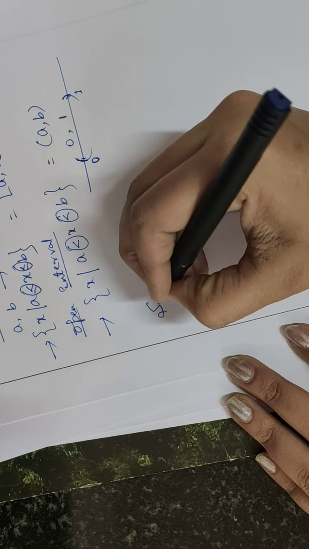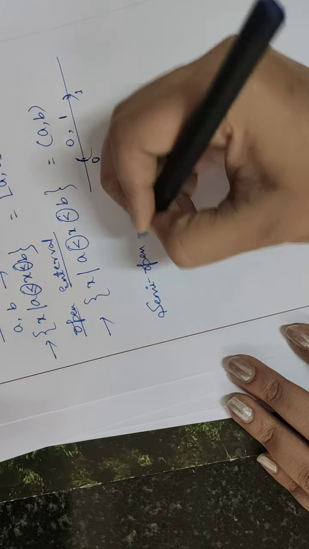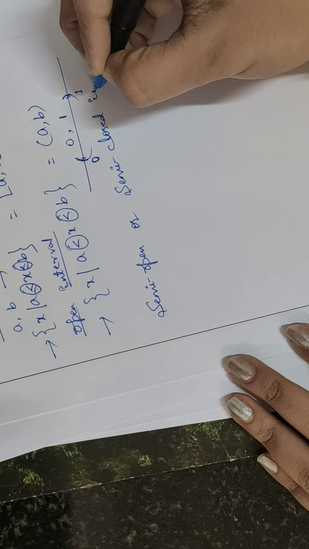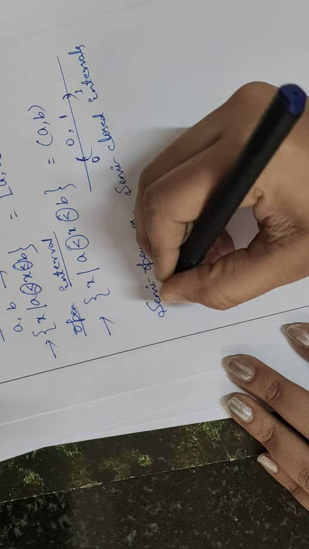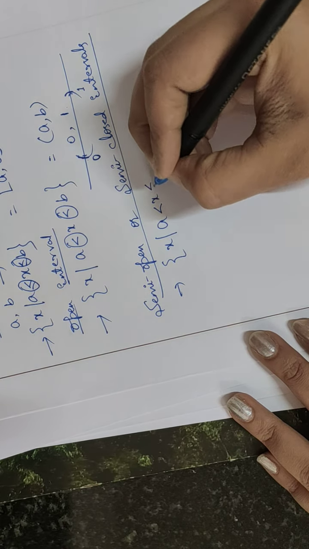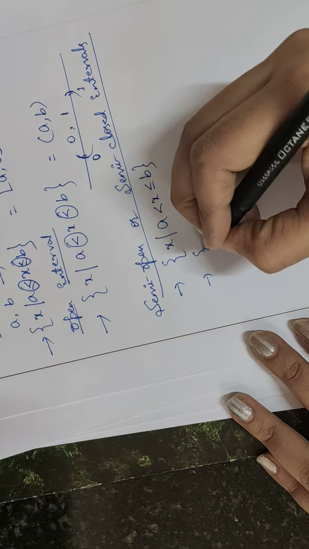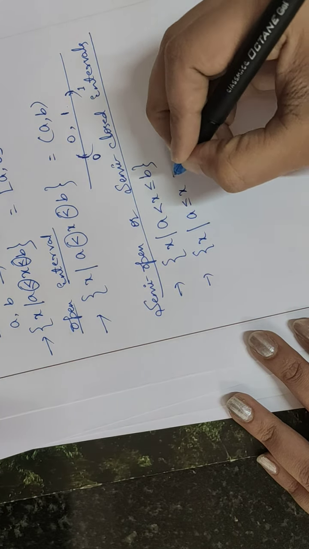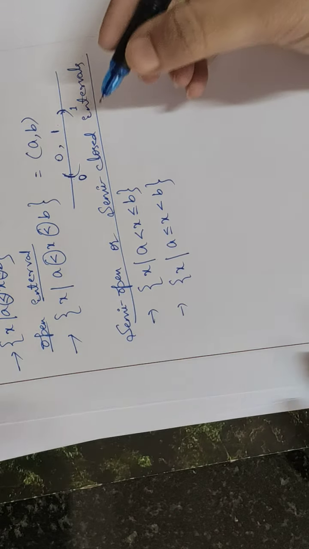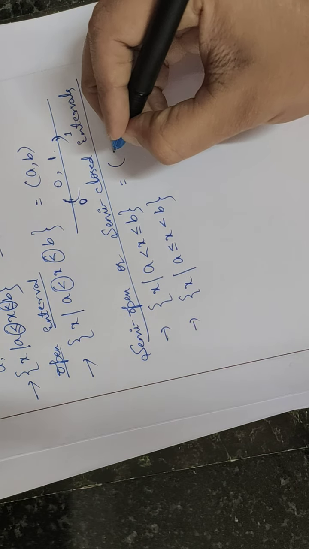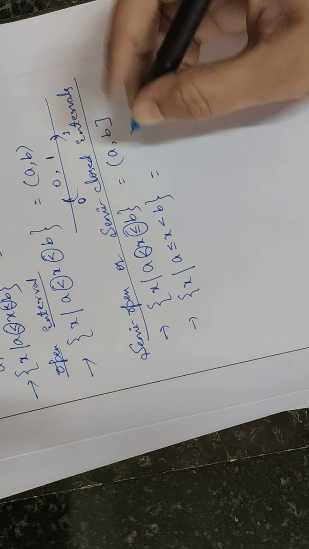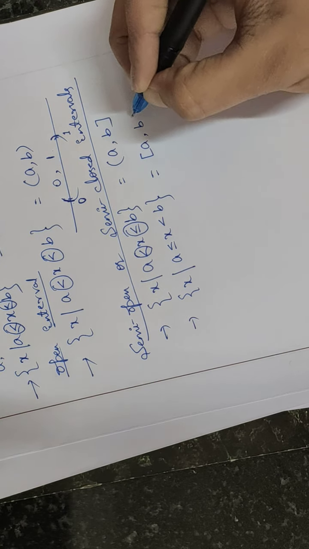Similarly, we have semi-open or semi-closed intervals. The set may be in the form of X such that A is less than X less than or equal to B, or X such that A is less than or equal to X less than B. These two are the sets for semi-open or semi-closed intervals. You can denote that as open A, closed B, right? Open A, closed B. This is closed A, open B.